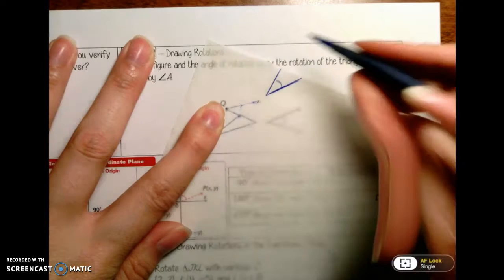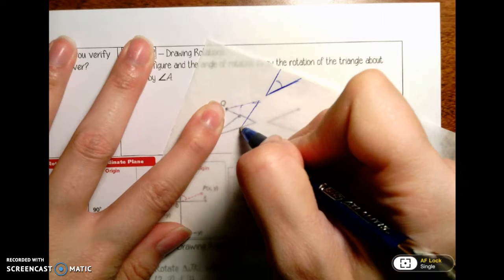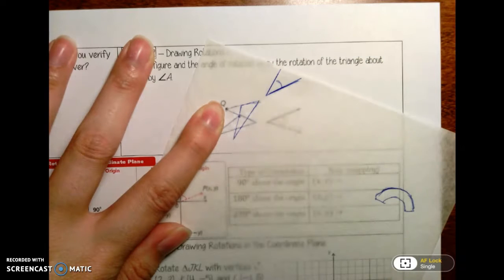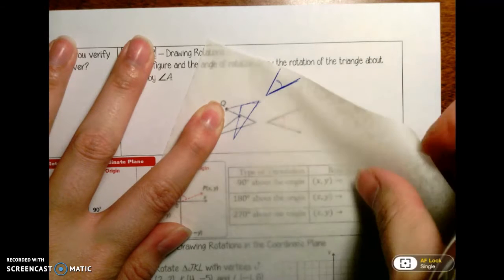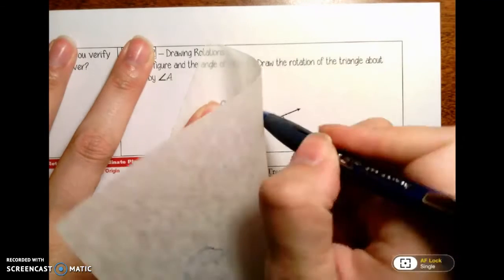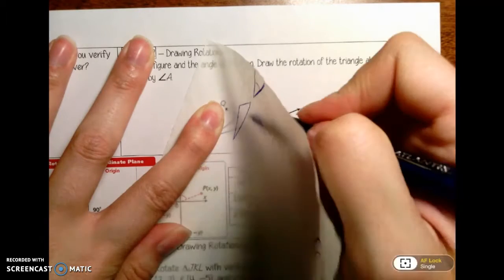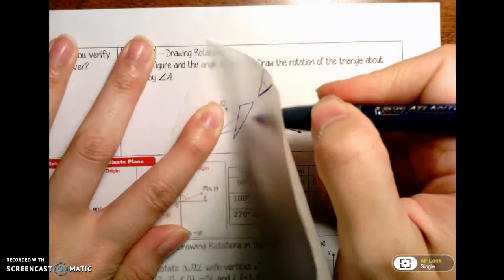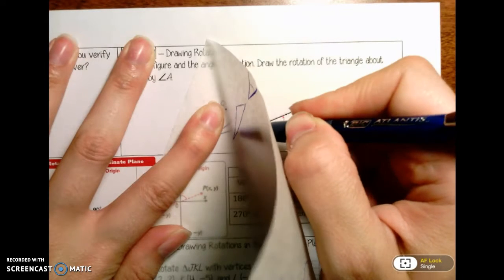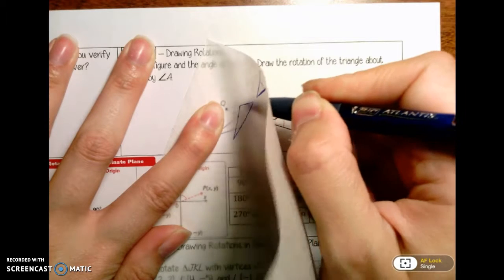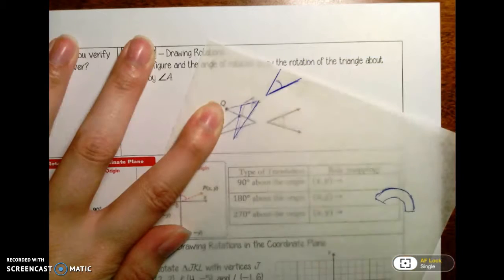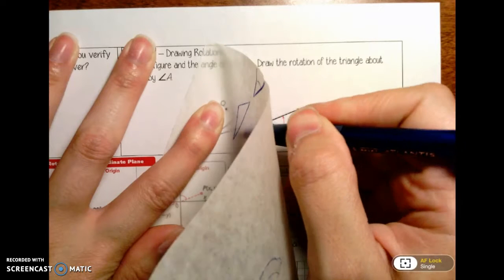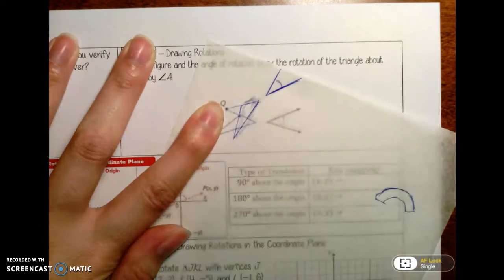So you can see my triangle didn't show up too well. There we go. It should be right there, and then you can trace underneath it. So you can do it with patty paper, but a protractor and a ruler works way better because we want it to be as accurate as possible.